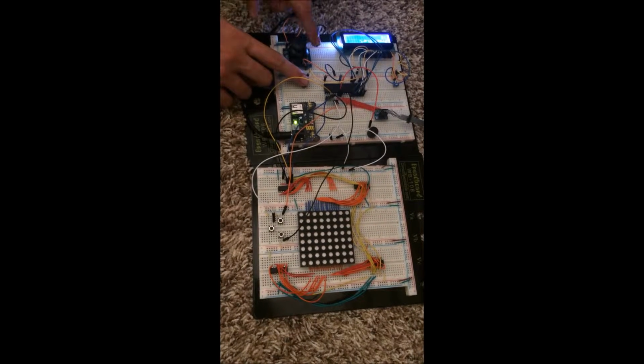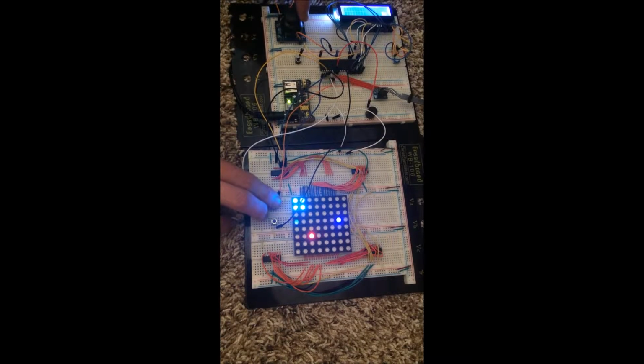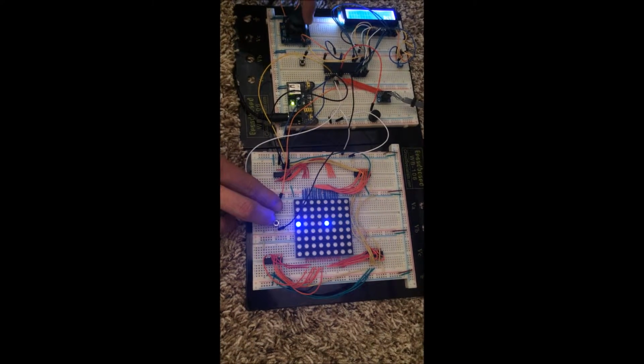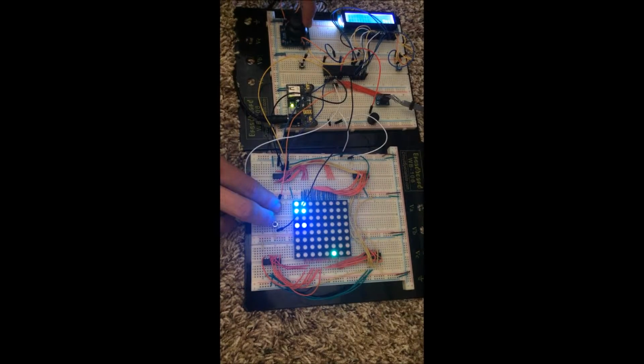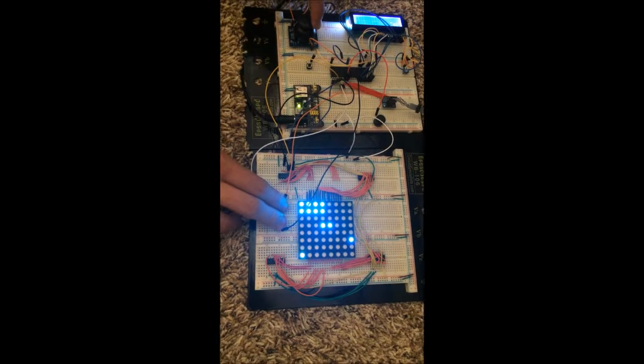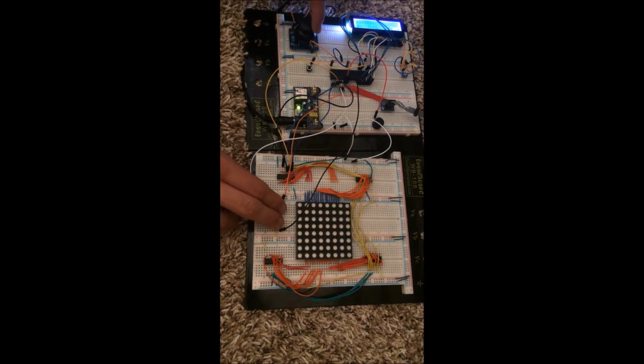Now I'm going to demo the game. As you can see, I scored a 60, which is a relatively low score as the maximum score is 666.